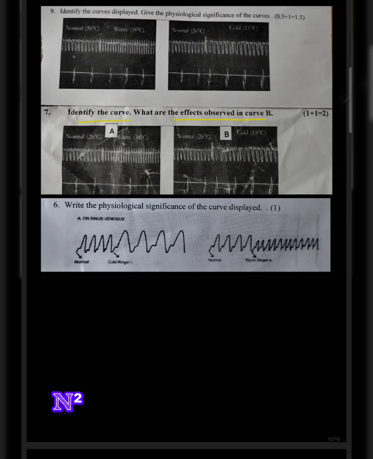So this is the question showing you a curve which looks like a cardiogram, and that's written normal and warm. Obviously, from this point to this point, the cardiac tissue has been dipped in a Ringer solution with a warm temperature, and from this point to this point the cardiac tissue was dipped in a Ringer solution having a temperature of 15 degrees Celsius.